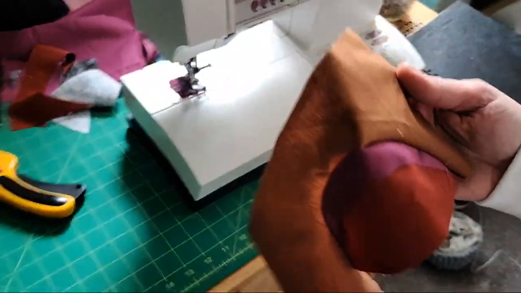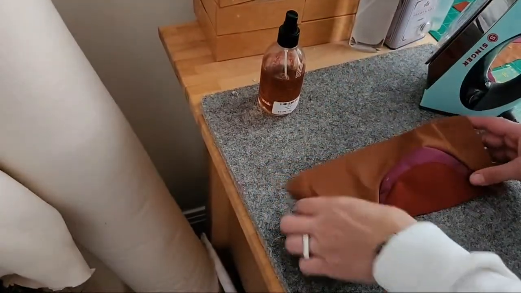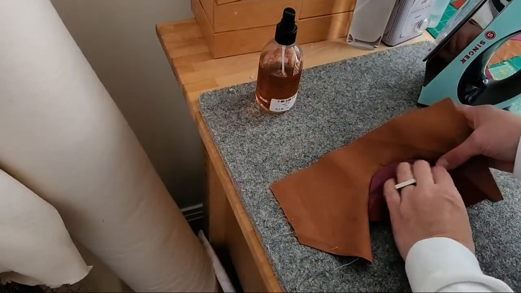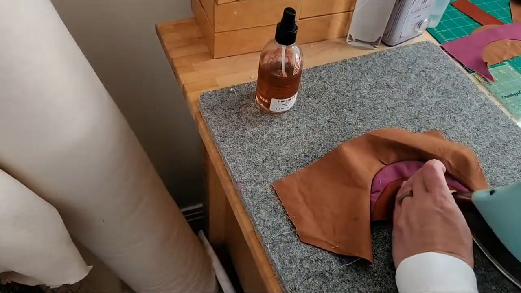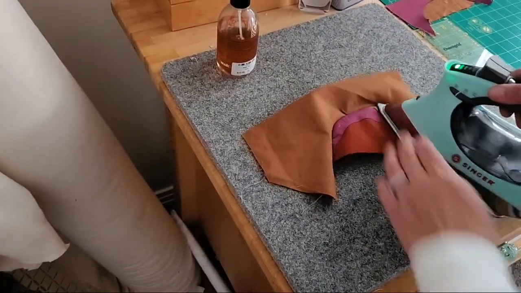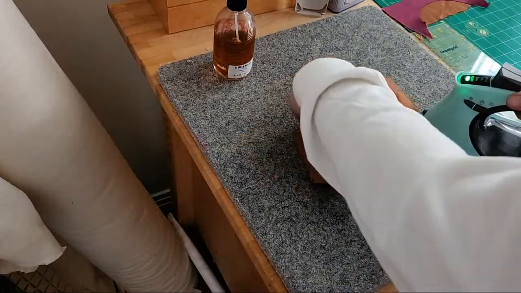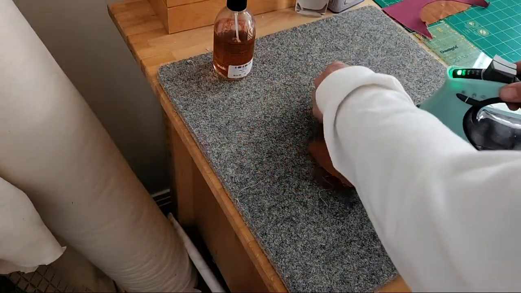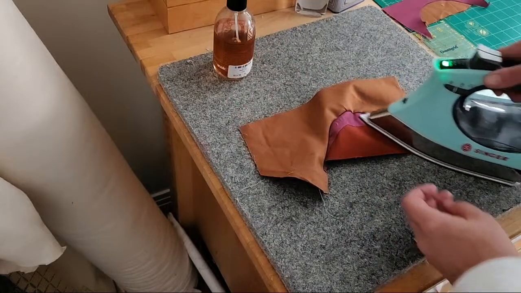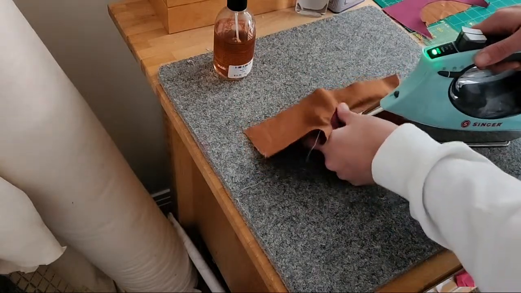So let's give that a good press. Like before, it's going to want to press, in my case, half out and half in, but I'm making it go out. So I'm using the tip of the iron to get into the tip, to get that where I want it to be.